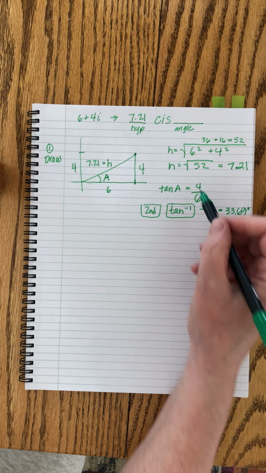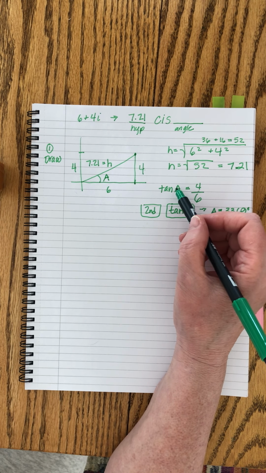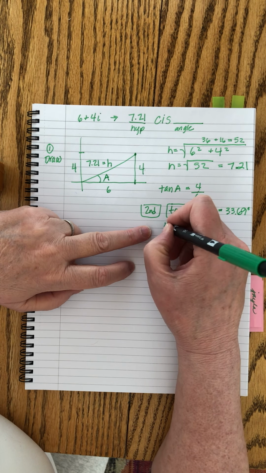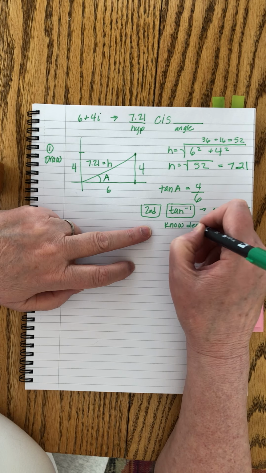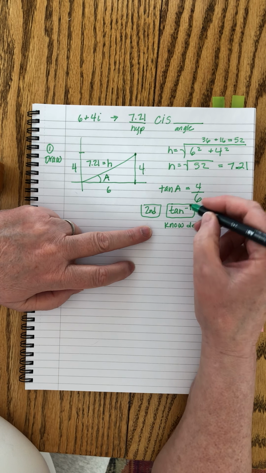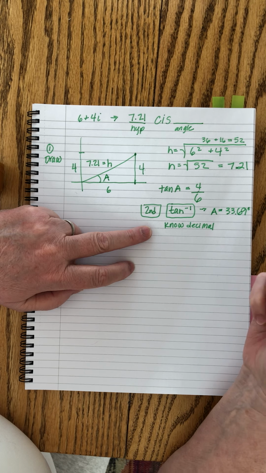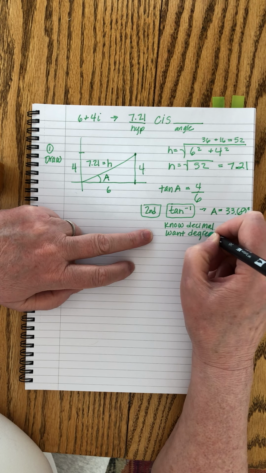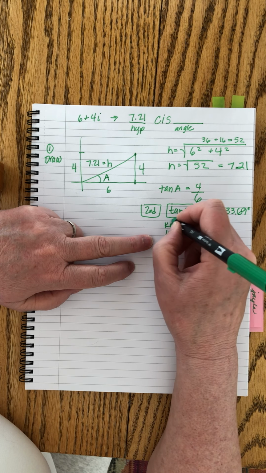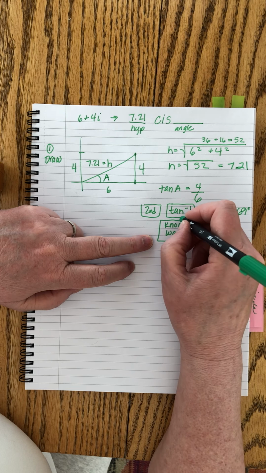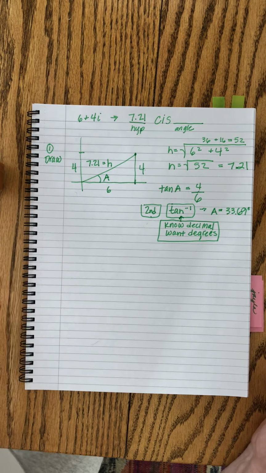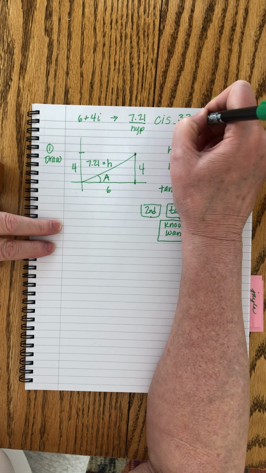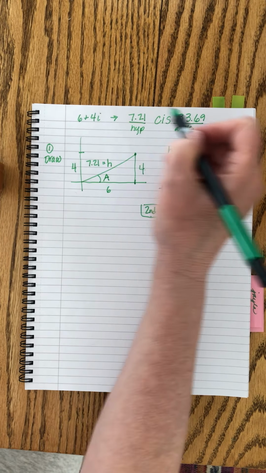Okay? Because in this example, we know the decimal and we want the degrees. That's when we use the inverse, is when we know the decimal, or in this case, the fraction, but we quickly convert that to decimal in our calculator work, and we want the degrees. That's when we use that button, and we have to hit second to get it, to find it, okay? So now we know that this is a 33.69 degree angle. Okay, we have successfully converted it.